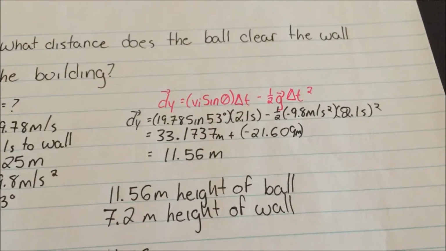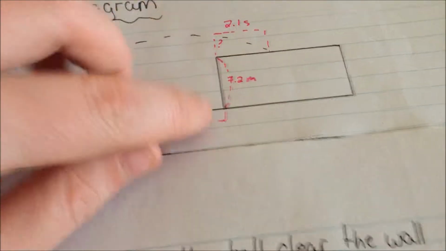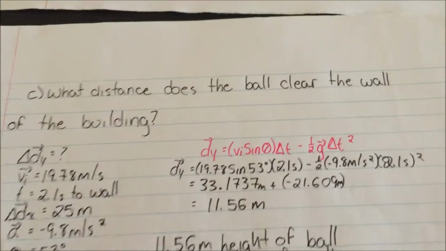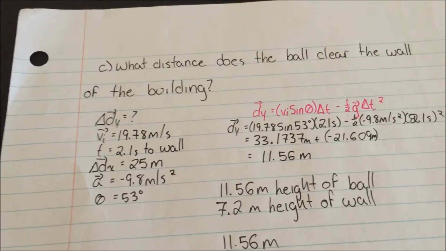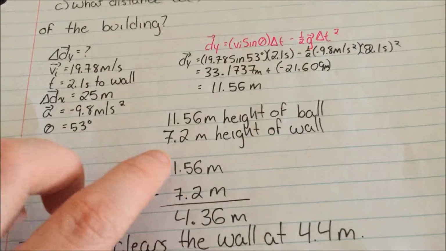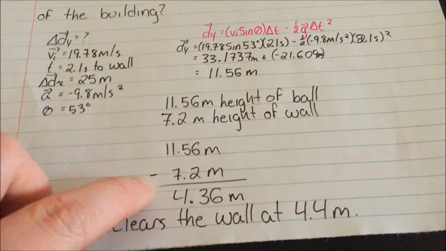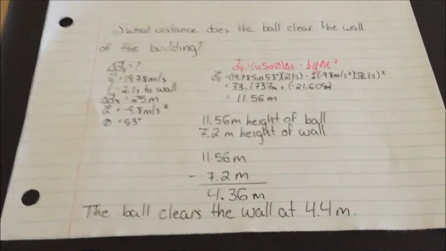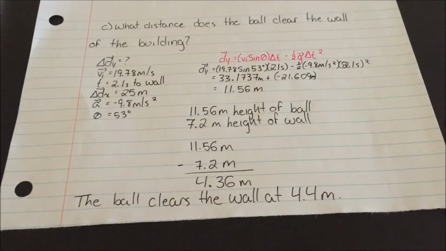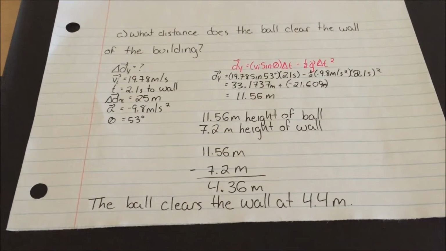Now this answer, the 11.56 meters, is from the top of this line, the ball, to the ground. So in order to determine what height the ball clears the wall of the building at, we need to subtract the height of the wall. So we subtract 7.2 meters, and our answer is 4.36 meters. Now we need to include significant figures once again, so our concluding sentence is that the ball clears the wall of the building at 4.4 meters.